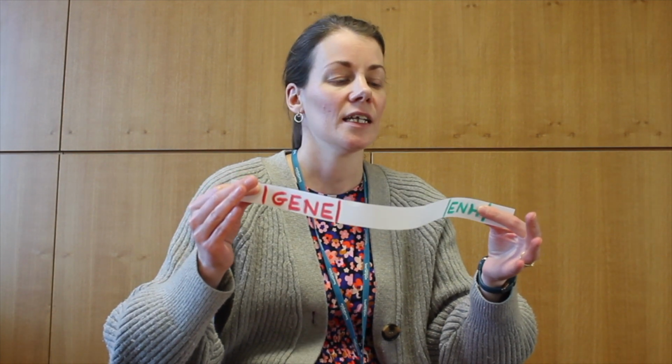But in the nucleus, within the cell, DNA is never stretched out like that. It loops, it bends, and it's moving all the time. It's very dynamic. And it moves in relation to different parts of the nucleus. This is very important in how we turn genes on and off, and it's very important in how enhancers work.